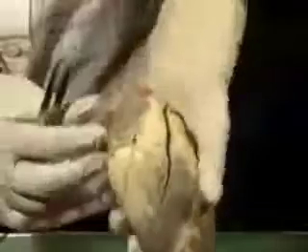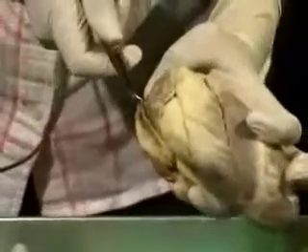Now I'm going to start with the right atrium. This is the superior vena cava opening up here, and this is the inferior vena cava opening.